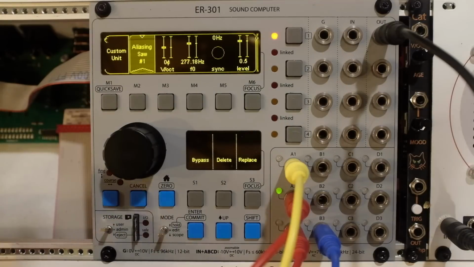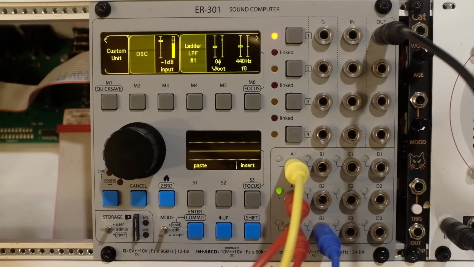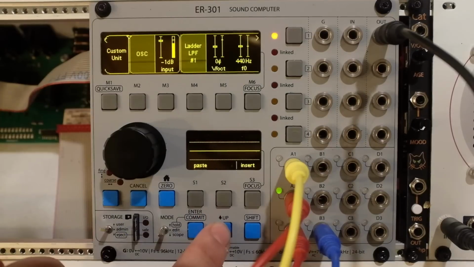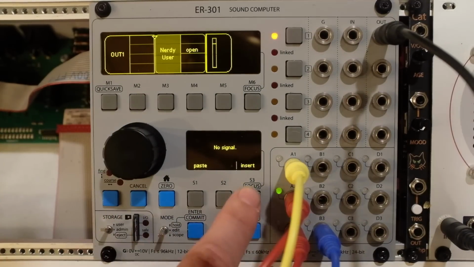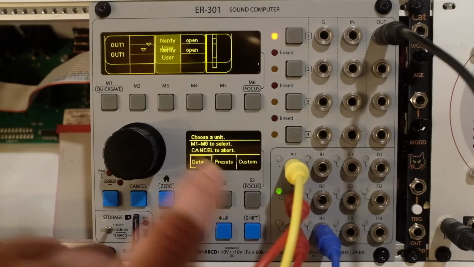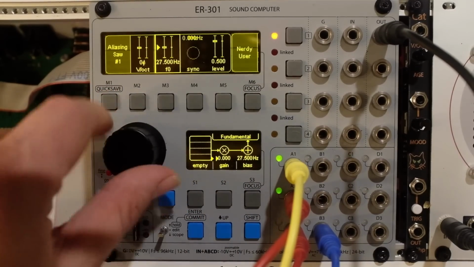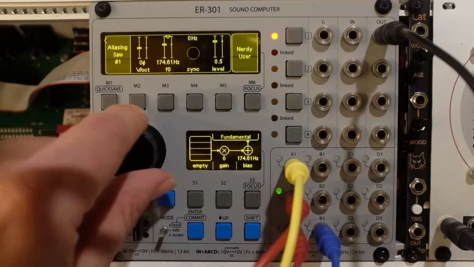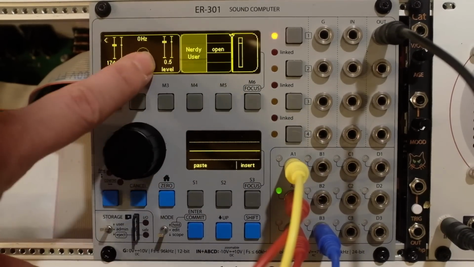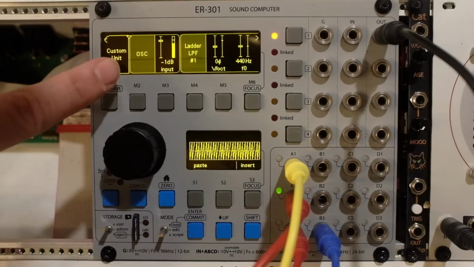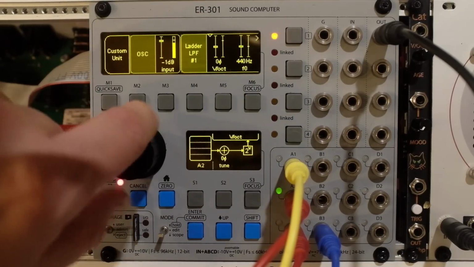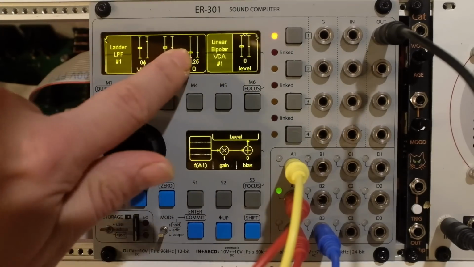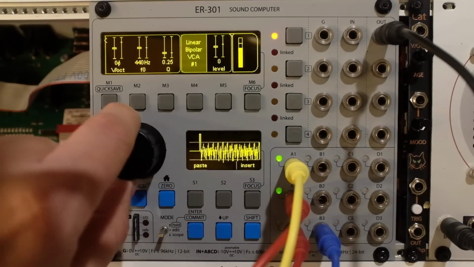So we have that kind of thing happening. One really critical thing to know is that this also applies to audio coming into the left of a custom unit. So if I have an audio source to the left, this audio signal of this saw wave is being passed into that custom unit, passing through along with this mixer signal here into whatever's happening here. So in our case, we have a filter and a VCA.